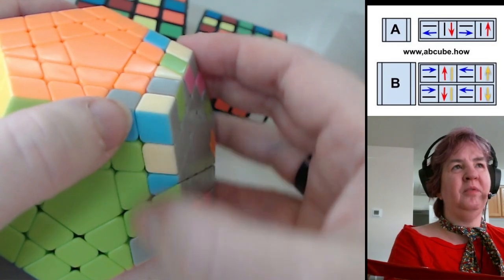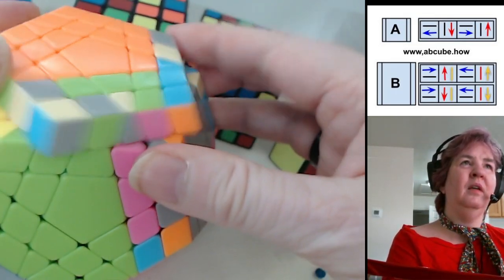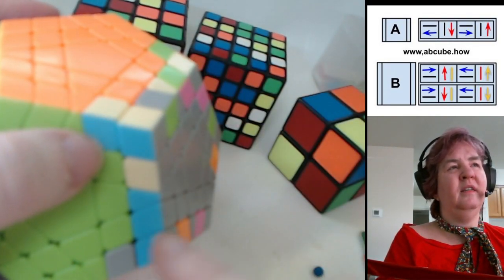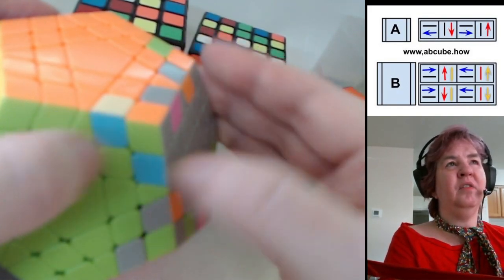Top row, first column, second column, start by moving away. Up, up, down, down, and that is set. Okay, set or don't set because we're going to keep going.